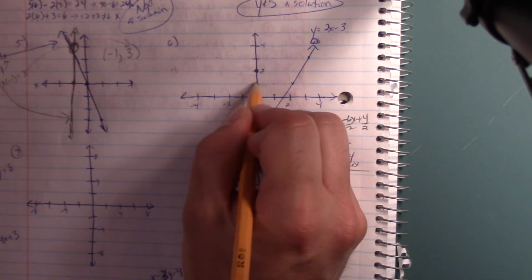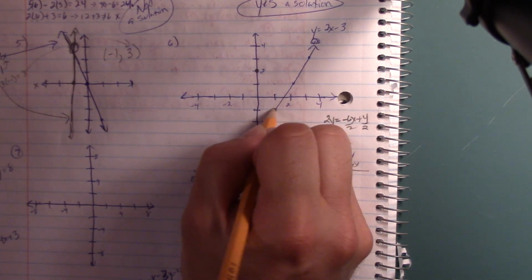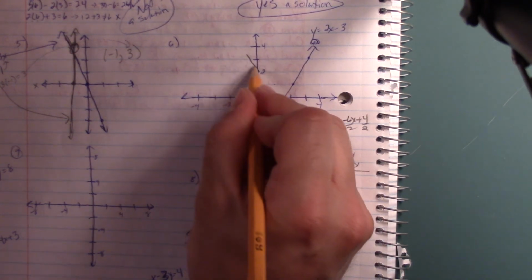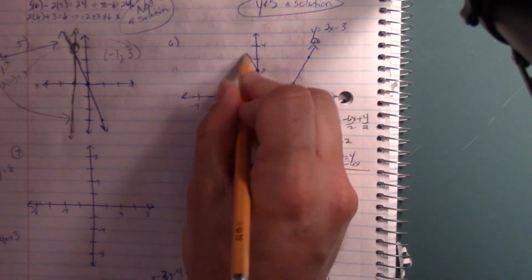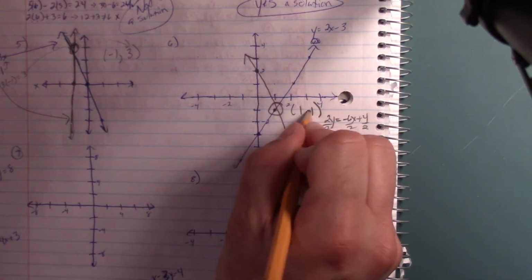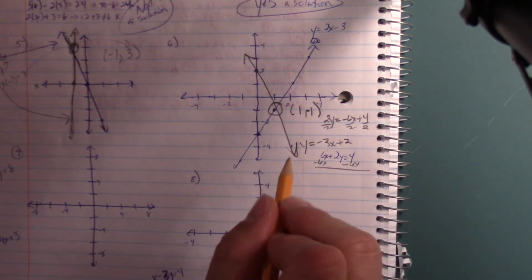So I'm going to go up to plus 2, put my y-intercept on there, and my slope is negative 3, so I'm going to go down 1, 2, 3, and right 1, and look at that. I don't even have to keep going, I'm going to do it anyway. But I see my point of intersection there. I've got my graphs. There's my point of intersection at 1, 1, or 1, excuse me, negative 1, right, because it's down. And let's go check it.